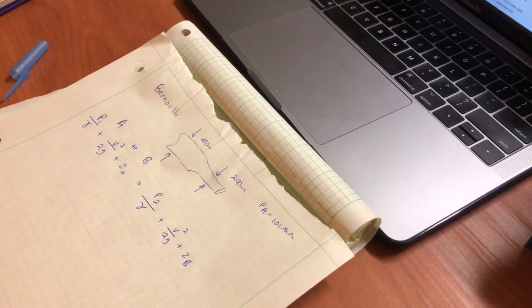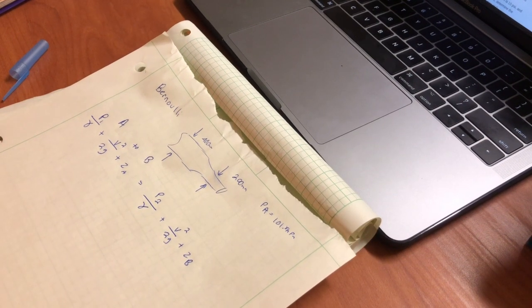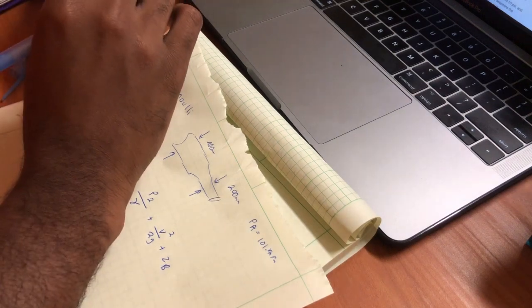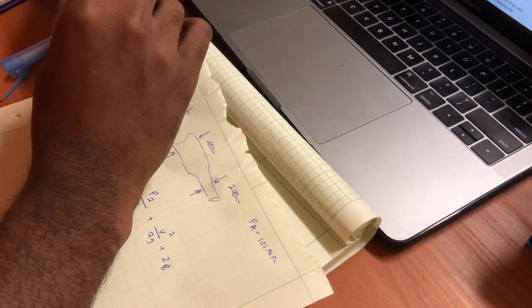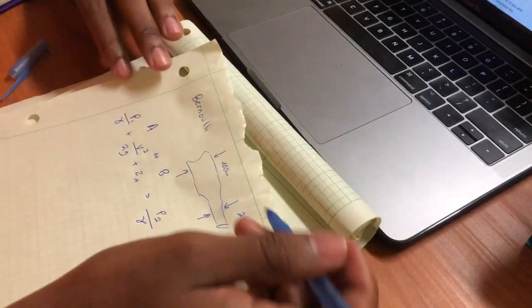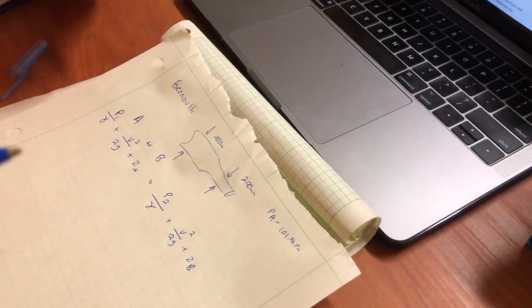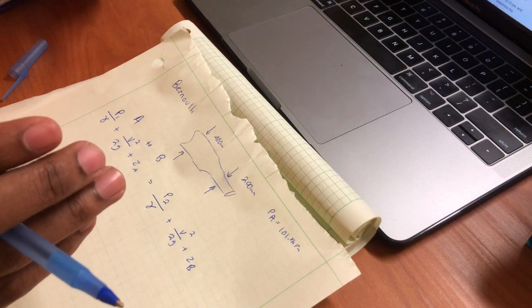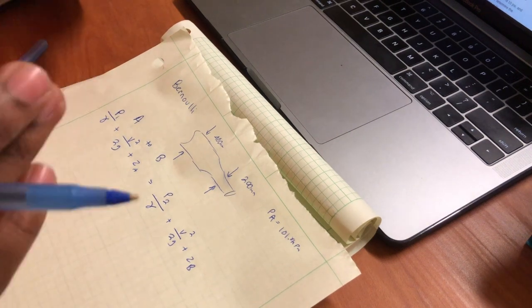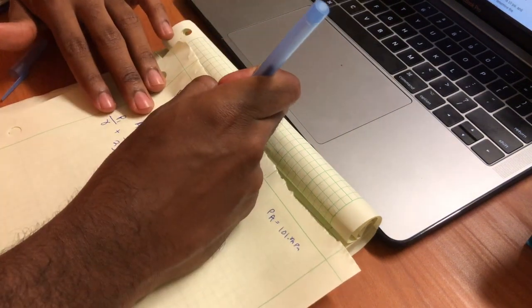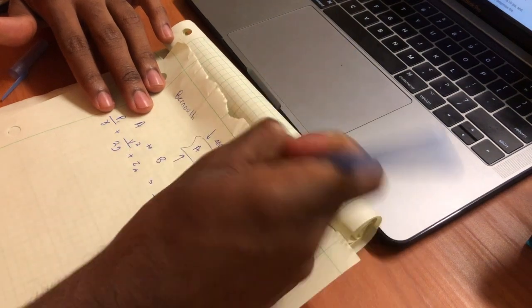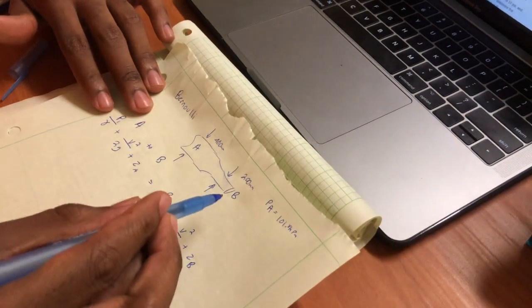All right, today we're gonna do Bernoulli's equation. We're doing problem 550 in the textbook. So the first thing you gotta write for Bernoulli's equation is you gotta simplify it into one side equals the other side. For this case, we have point A, which is here, and then we have point B, which is here.